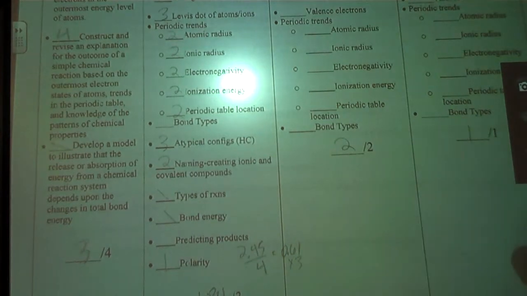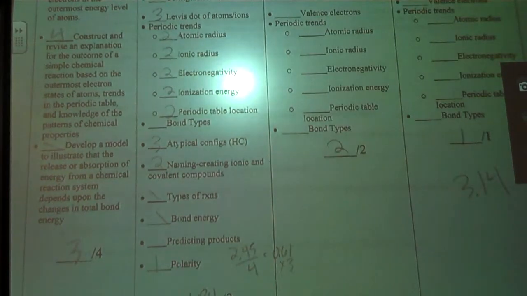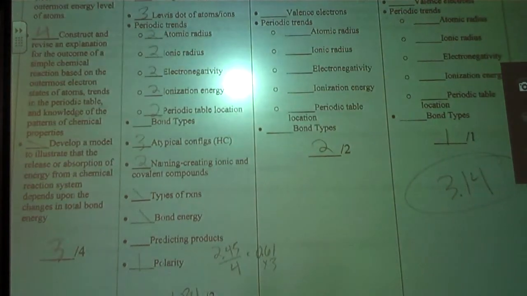4 plus 3 plus 2 plus 1 is 10. So this whole thing is out of 10. So what I'm going to do is add all of my numbers up. I'm going to divide by 10. That's going to give me a percentage. Add all these numbers up. Divide by 10. That will give me a percentage. Multiply that by 4 because my system is out of 4. And that gives me a 3.14 as the final score on this standard for this test.